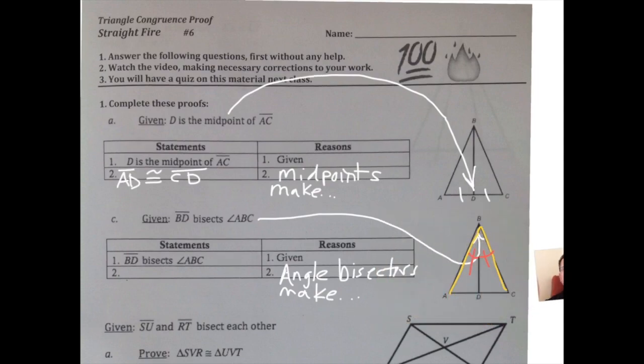So our work here in question 1 is simply to say that there are two congruent segments, and the reason is because there's a midpoint. The word midpoint in the statements column on the left will show up later in the reasons column when you're working on these proofs. All you need to do is tap into the definition of a midpoint and what midpoints make. Midpoints make two equal or two congruent segments.